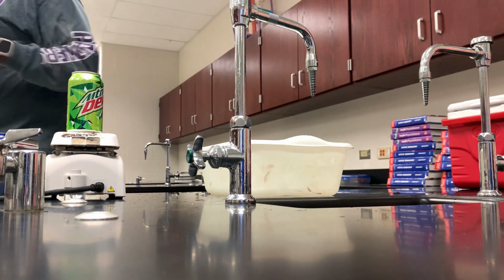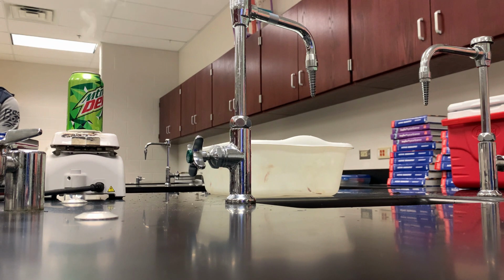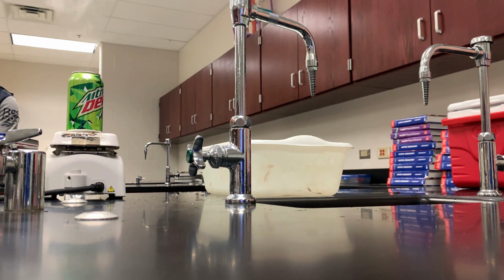What's in this can right now? Steam, water. Not Mountain Dew. Water vapor. Water vapor, also known as? Steam. Well, water vapor, sure, but this particular water vapor we would probably call steam. You guys can hear it boiling in there. It's been on this hot plate for a minute.